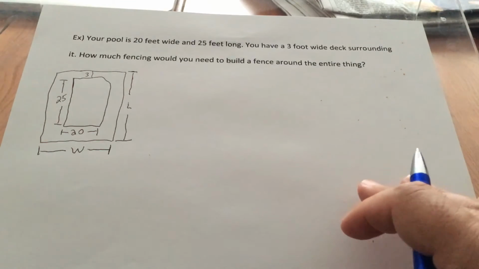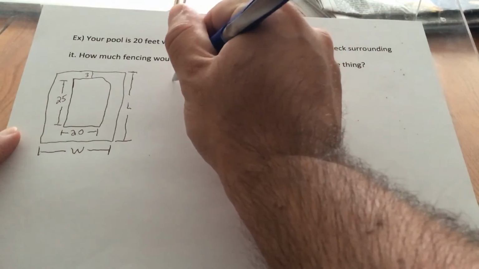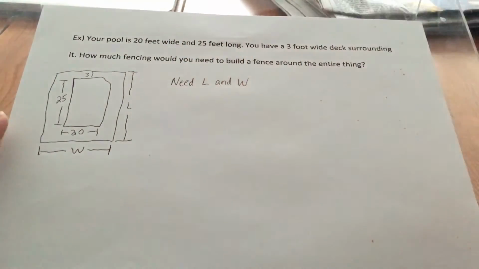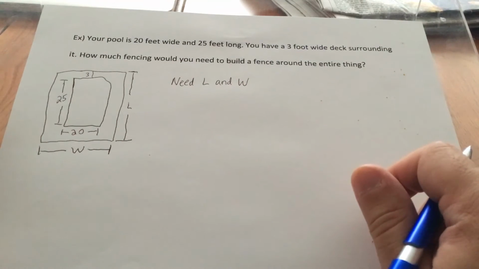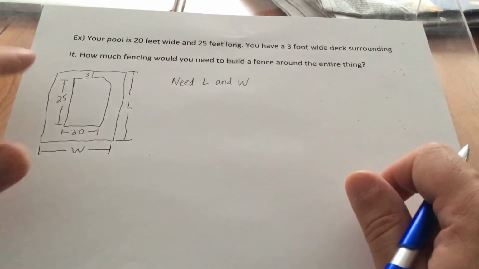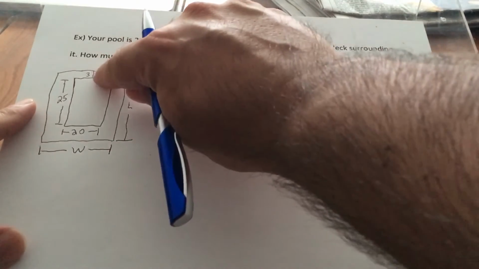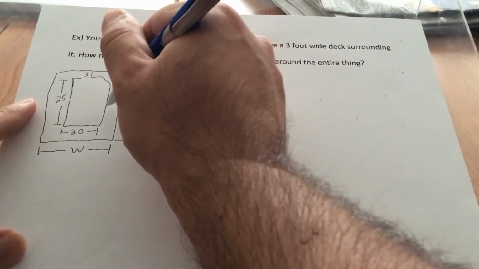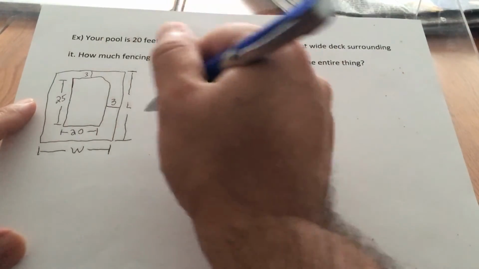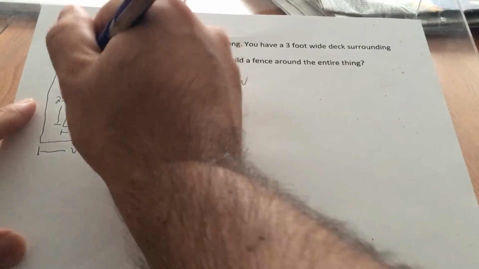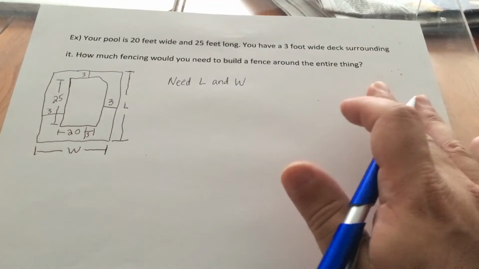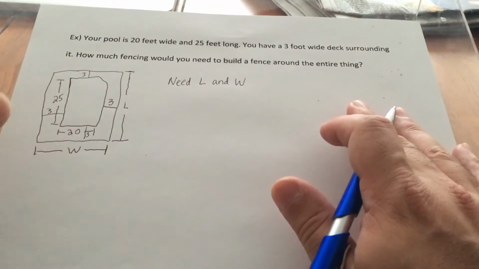In order to get the perimeter, we need L and W. But we can find these lengths because they tell us that the width of the deck is 3 foot all the way around. So I've got that drawn on here. We've got 3 foot of width here, and even though my drawing is terrible, it's supposed to be 3 foot all the way around. This is 3 foot, this is 3 foot, and this is also 3 foot. So we can find these lengths knowing that it's a 3 foot deck all the way around.